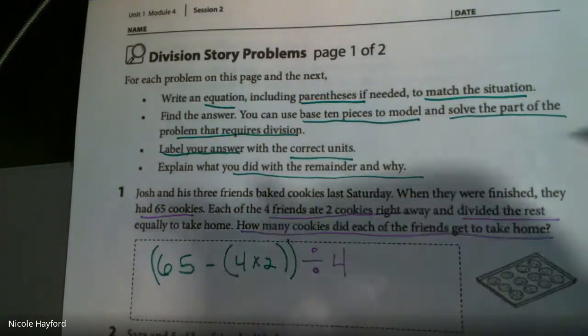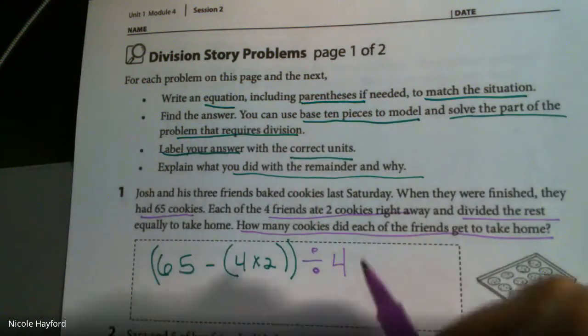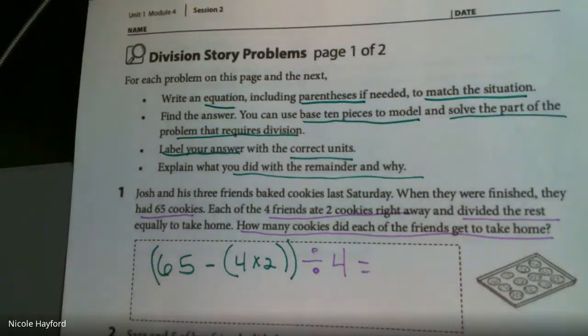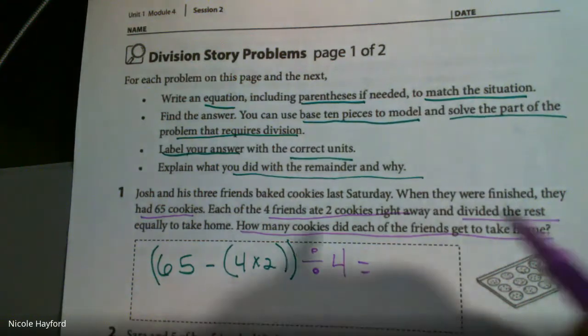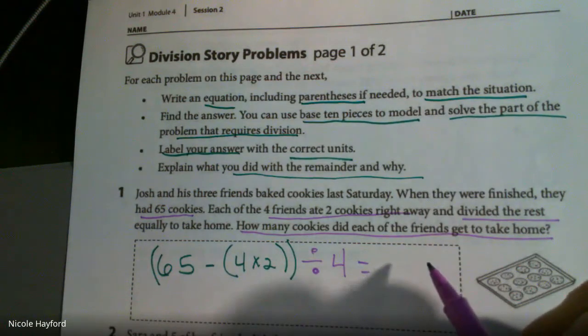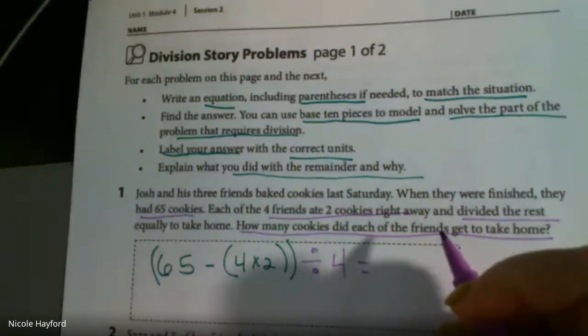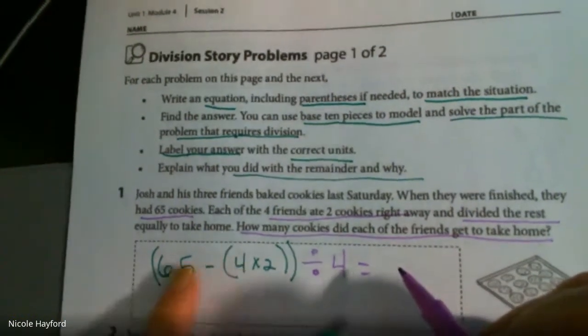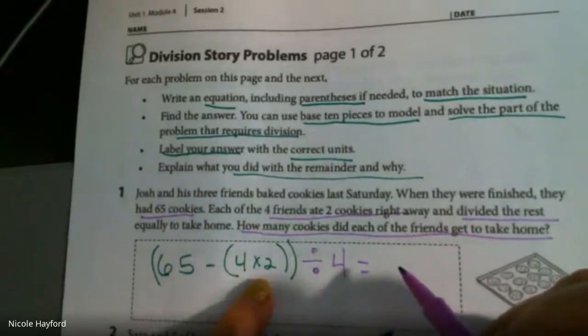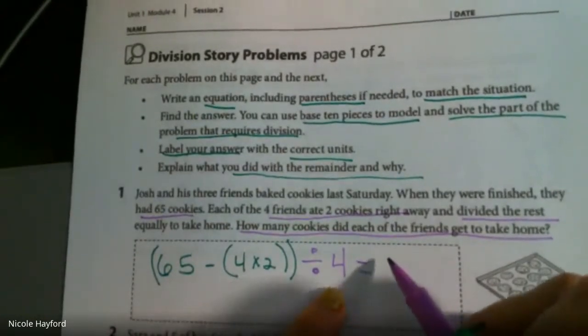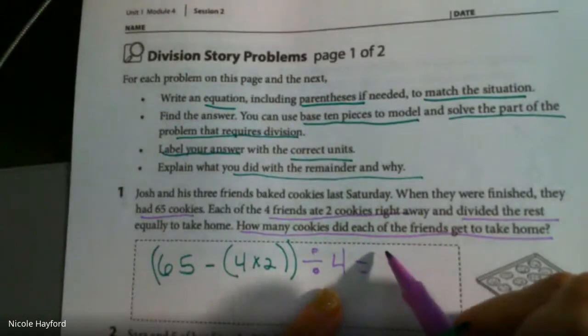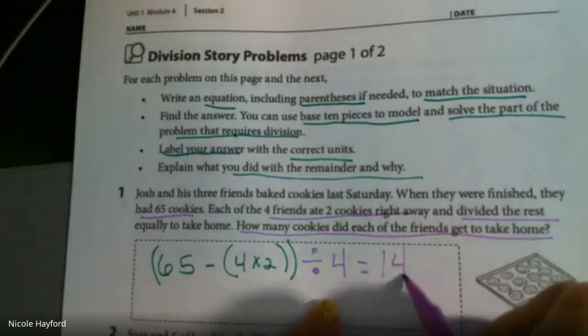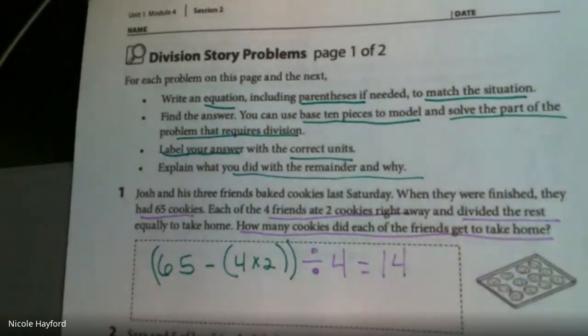So looking back at the directions, I wrote an equation with parentheses to match the situation. I need to find the answer. So if we did 65 minus 8 and divided it by 4, we would have had 14 cookies, but there was a remainder.